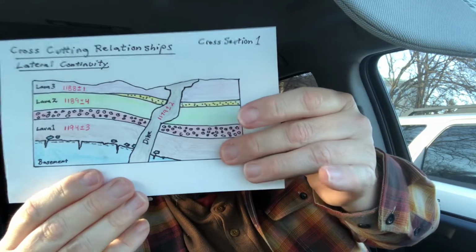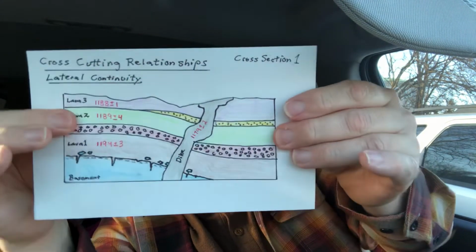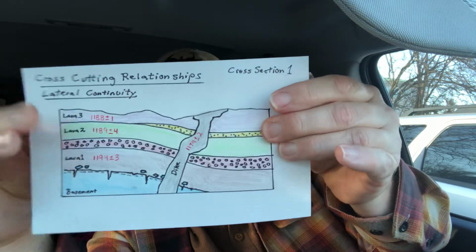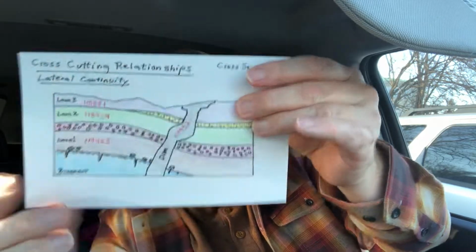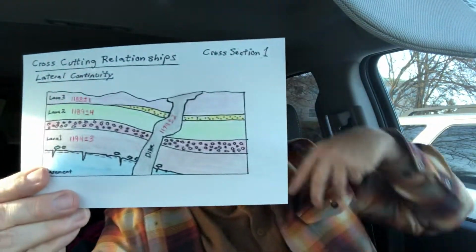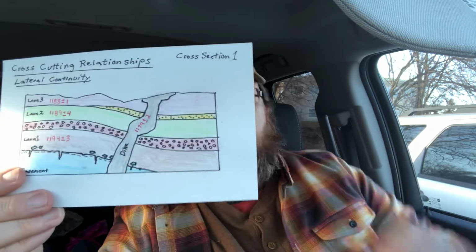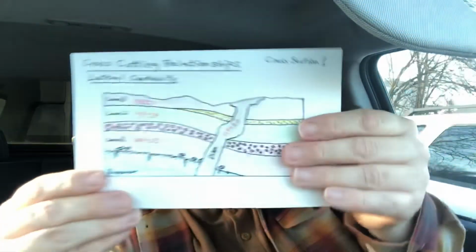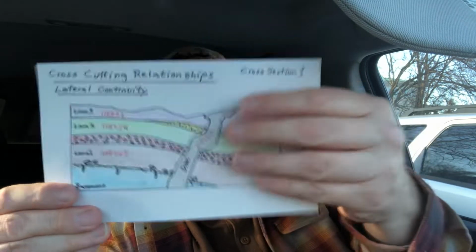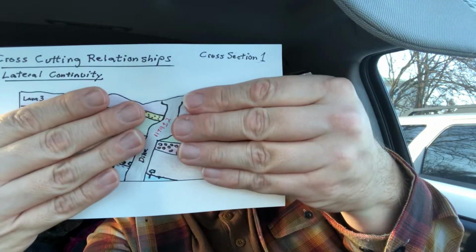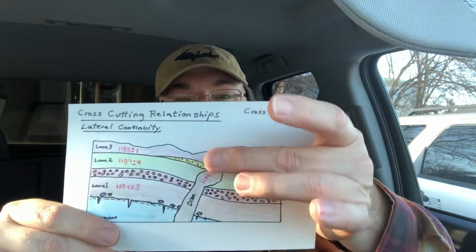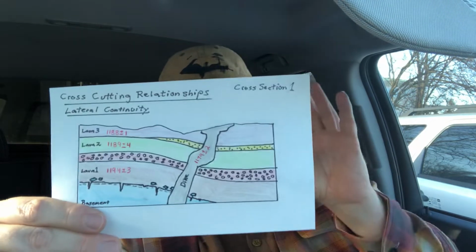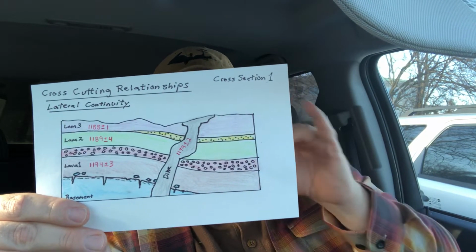And so then our conglomerate came, then our lava 2, then our sandstone, then our lava 3, then our dike, because our dike cross-cuts everything. It has to be the last thing that formed because it intrudes everything. You cannot intrude if these rocks don't exist, okay? So this has to be the youngest, okay? Using cross-cutting relationships, that's the youngest unit.